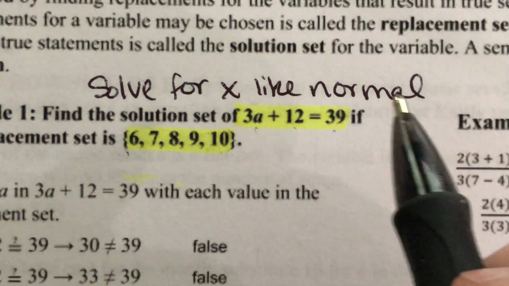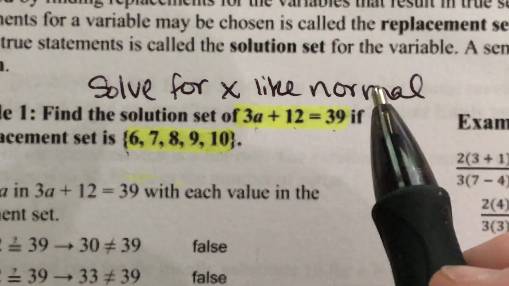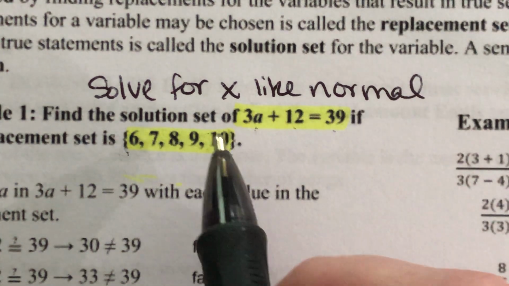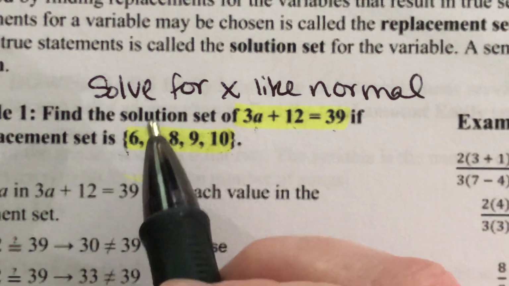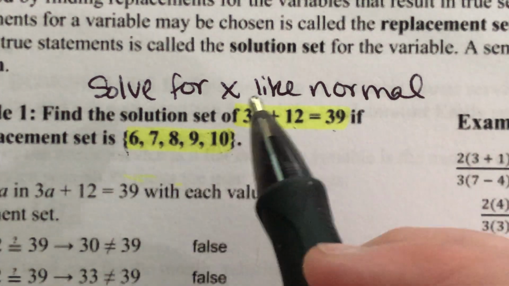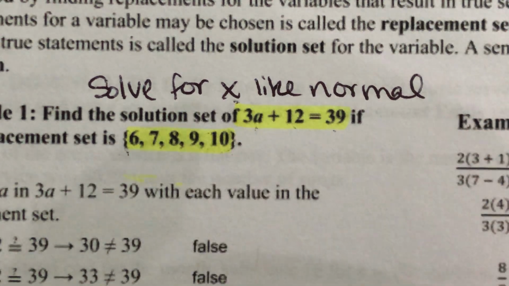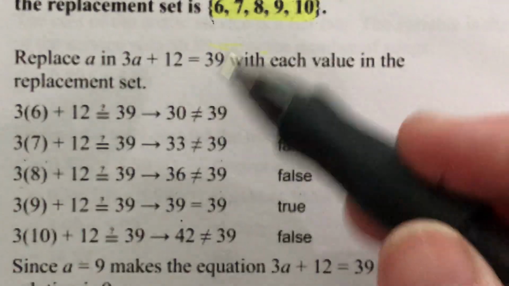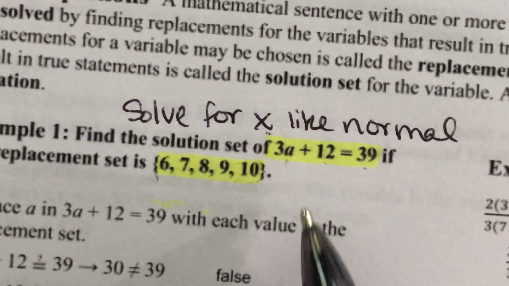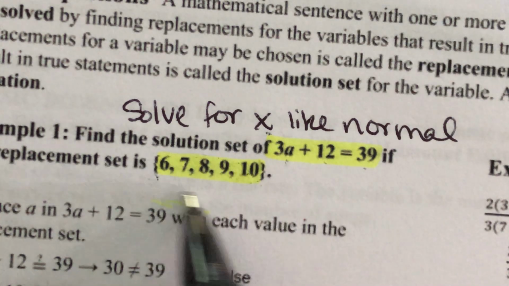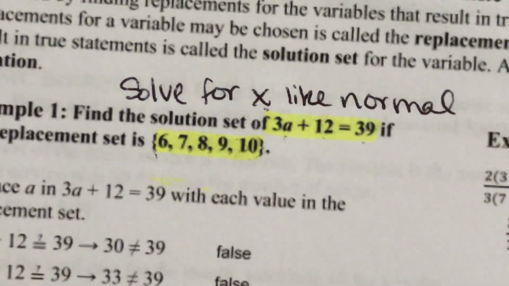So you know what x is going to have to be. And if that number that x has to be is also in this replacement set, then that's your solution. If the number that x is supposed to be is not here, then there's no solution. That's it. But don't go through all this extra work. Just solve for x like normal. And if it's one of these replacement set choices, then use it.